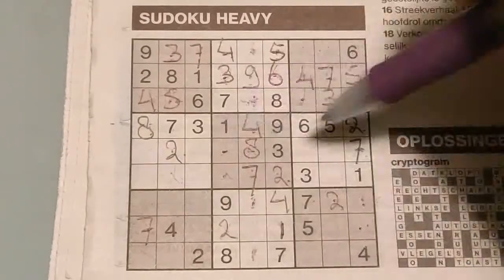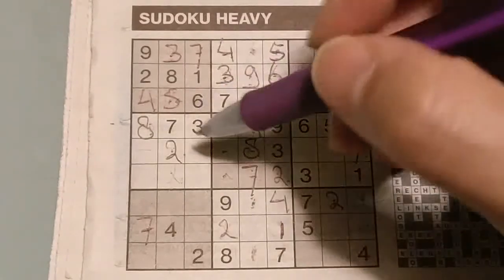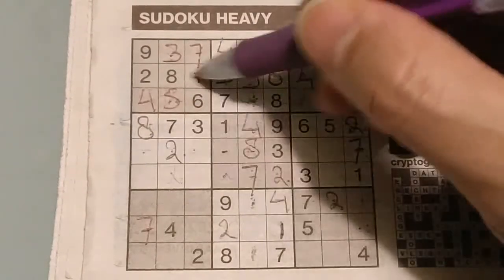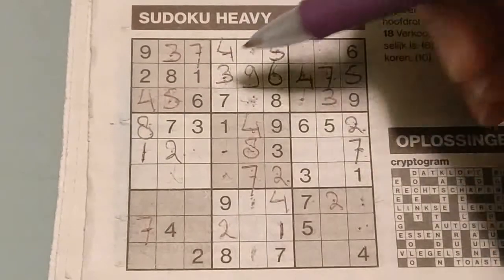1 in this row, 1 in that row. So in the middle row, the only 2 places for 1 is here or there. But I see here 1, so no 1 there. 1 should be here.